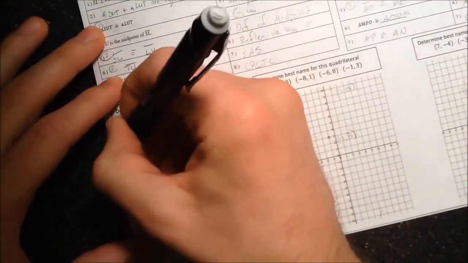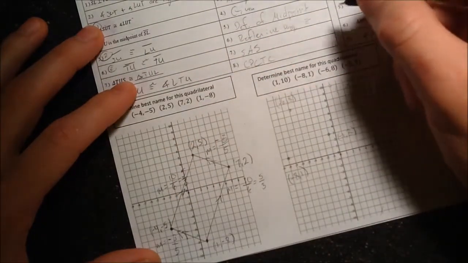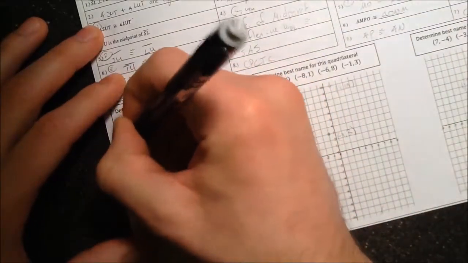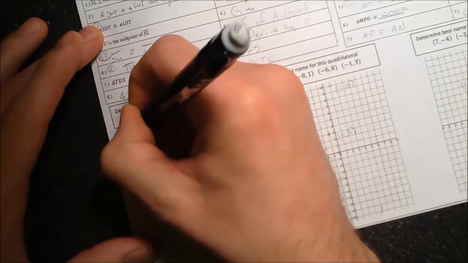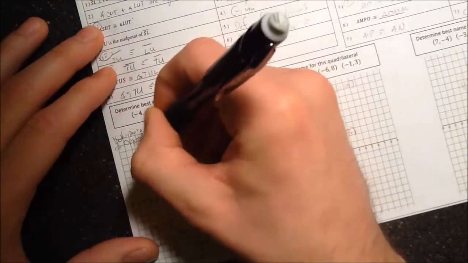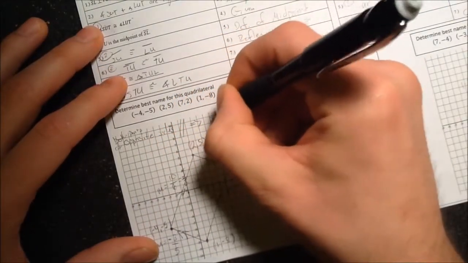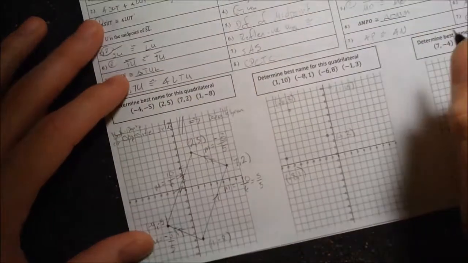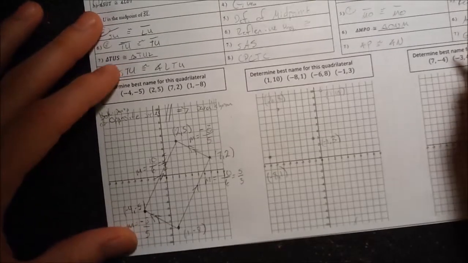And so what you would have to do on a test is just write that, because you need to prove and you need to tell me what you are observing that you are coming to this conclusion that whatever shape it is. So you would write both pairs of opposite sides parallel, therefore parallelogram.